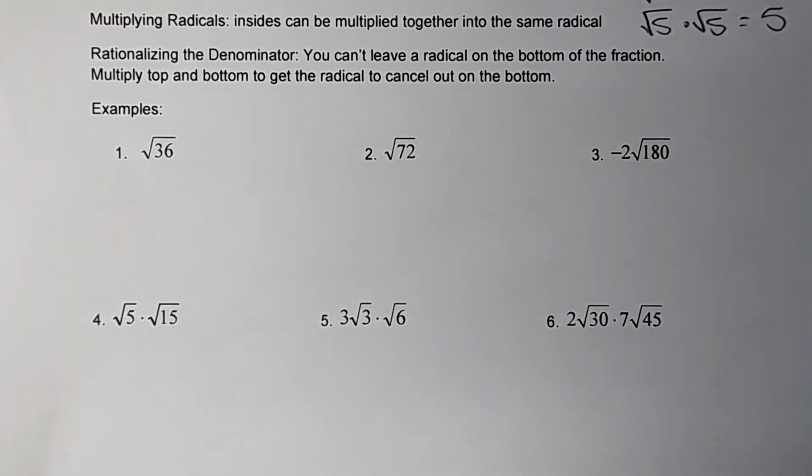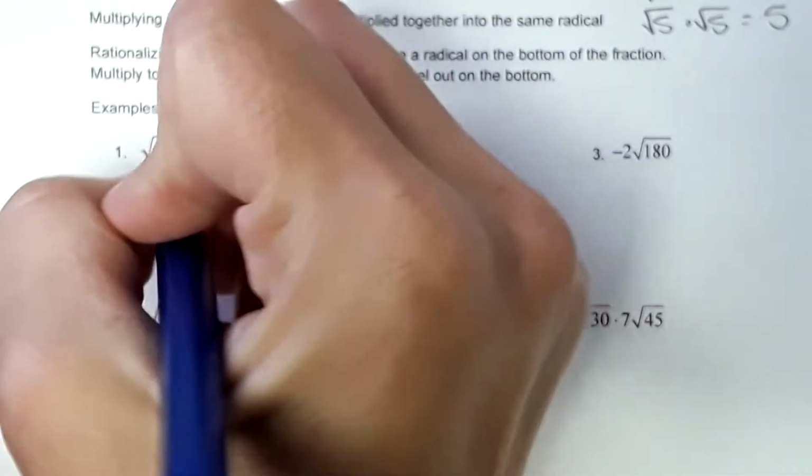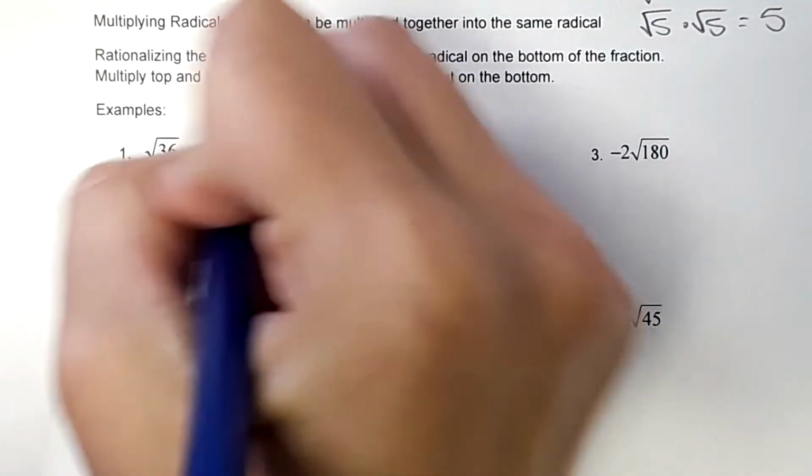As you may realize, some of them start out easier and then they get progressively harder, but we're just repeating the same kind of skills in different situations. So this first one right here, square root of 36. 36 is 6 times 6, so therefore square root of 36 would just be 6, and that's our answer.